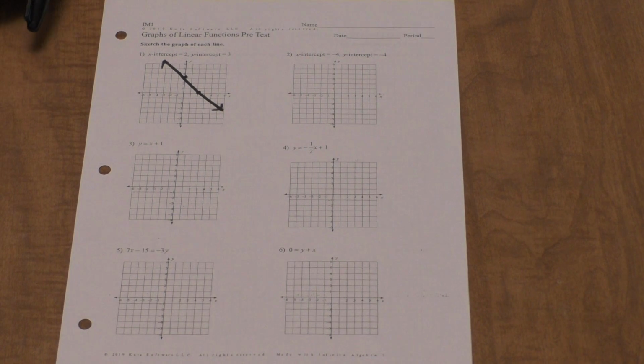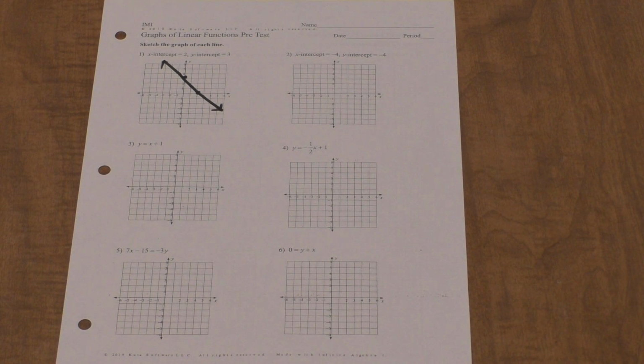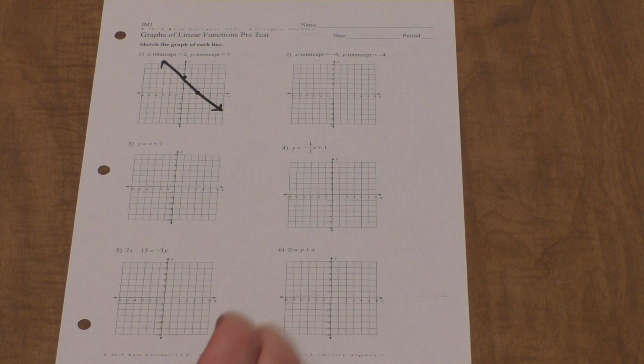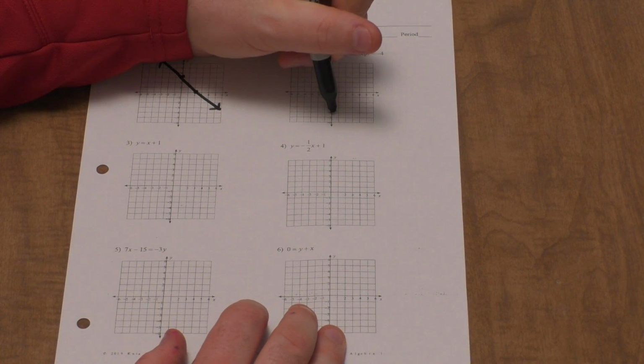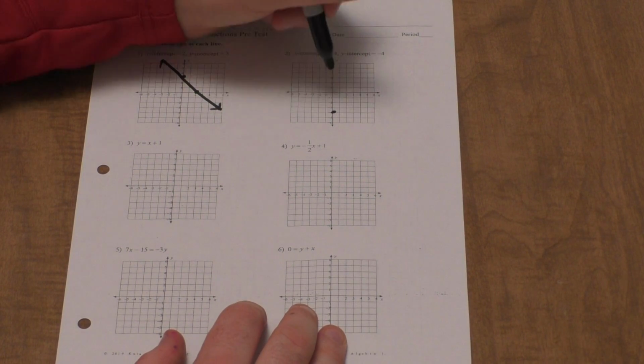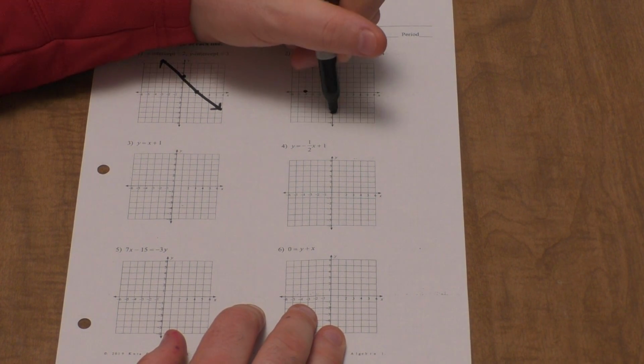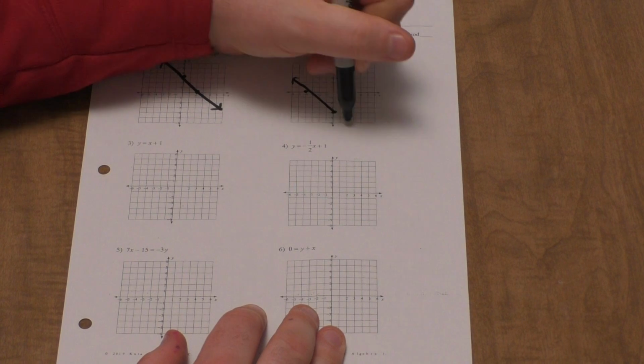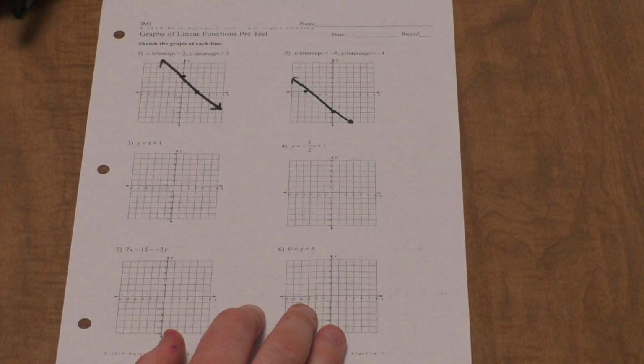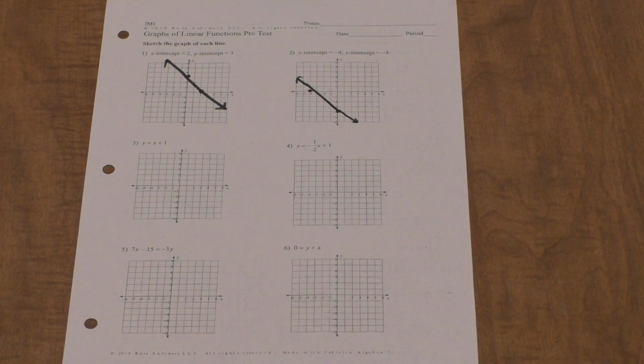Okay. You guys can try the next one, and I'll do it for you guys real quickly. Y-intercept of -4, x-intercept of -4. Not a great line, but it'll work.